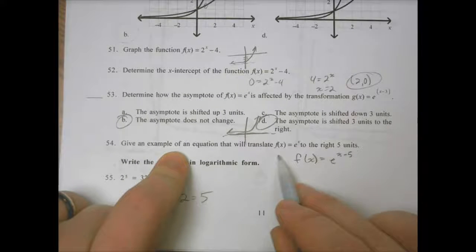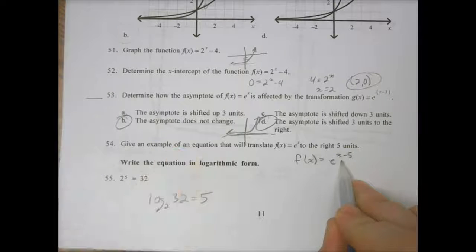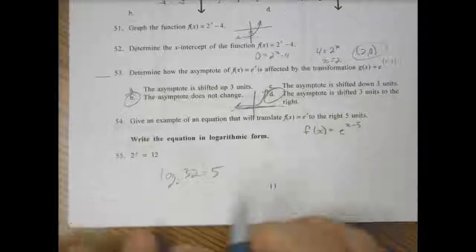Give an example of an equation that will translate right 5 units. Remember, you need to put it with the x, and it needs to be the opposite when we are with the x. Determine log form.